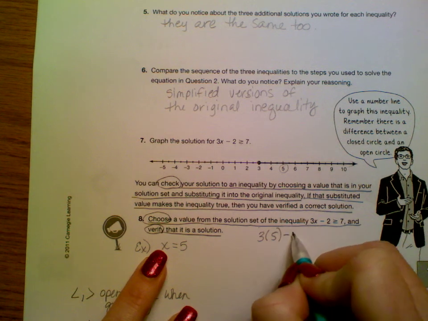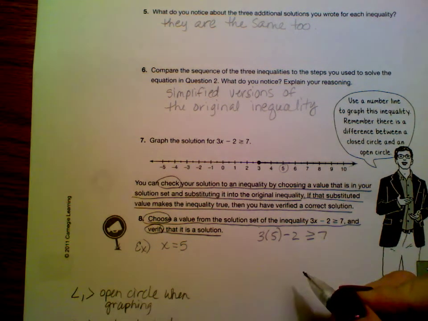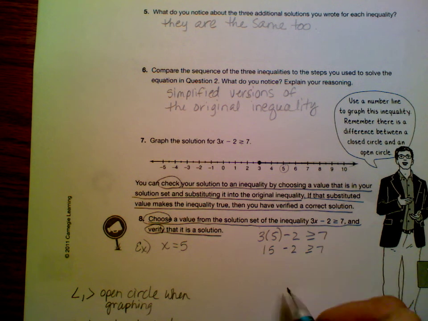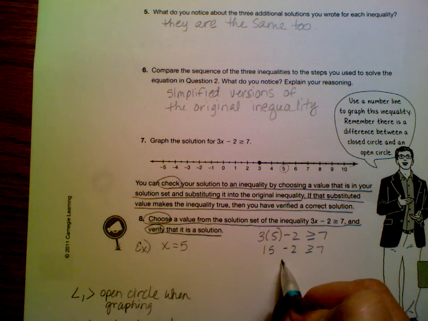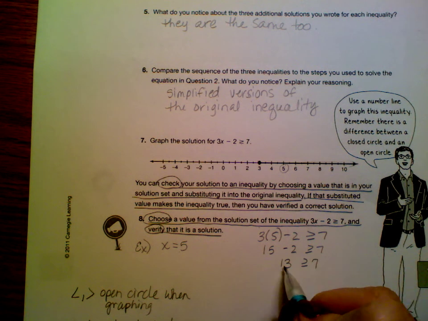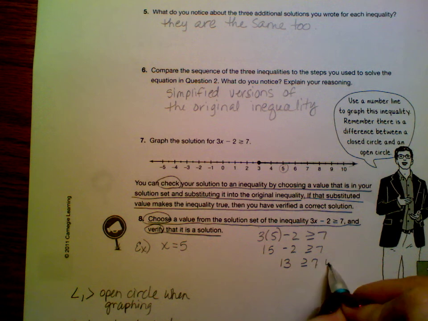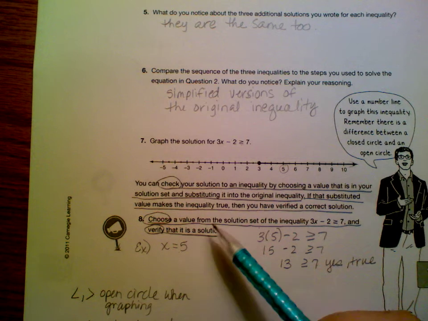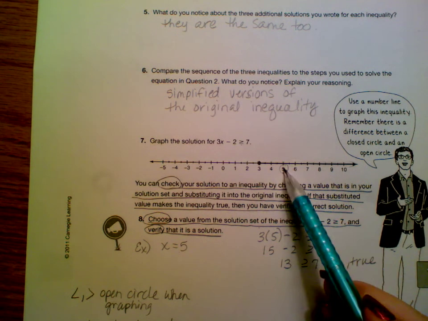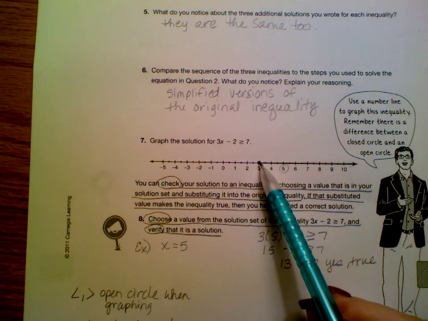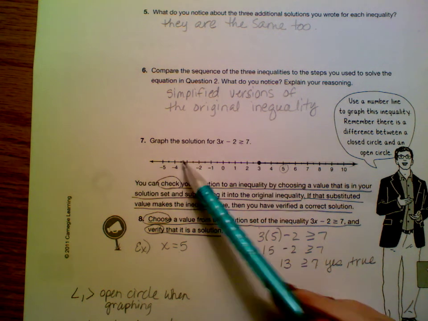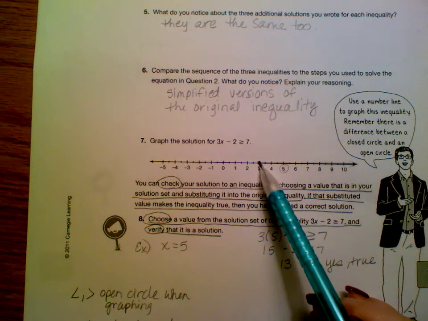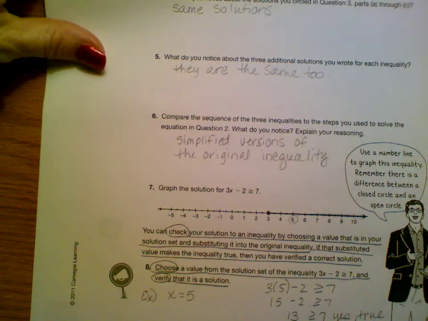3 times 5 minus 2 greater than or equal to 7. Order of operations, 15 minus 2 greater than or equal to 7. 15 minus 2 is 13. Is 13 greater than or equal to 7? Yes, it is true. So we were able to verify a correct solution. So I know 5 is correct. So if I would have accidentally drawn the arrow the opposite direction, I need 5 to be a solution, so it should be included in my arrow.